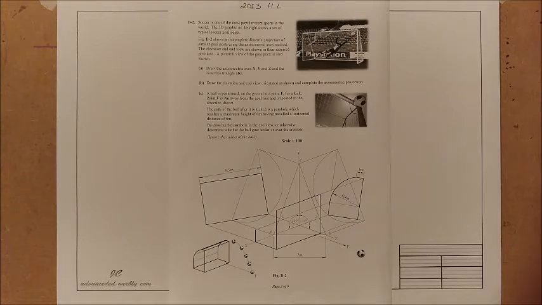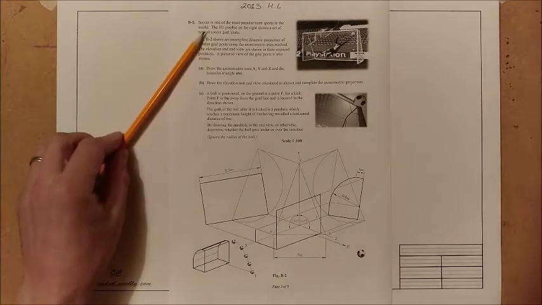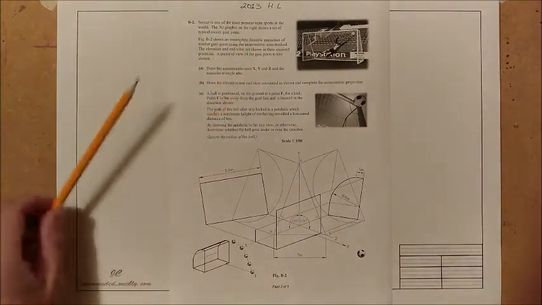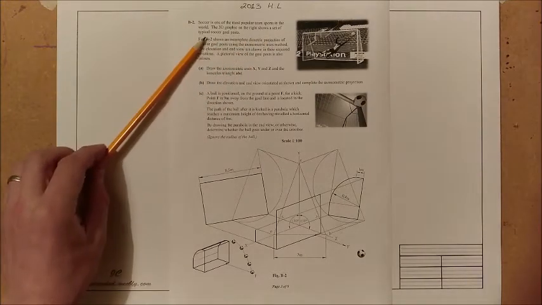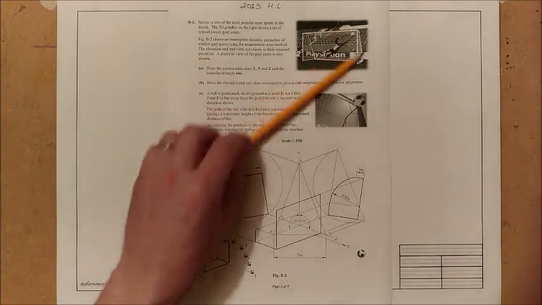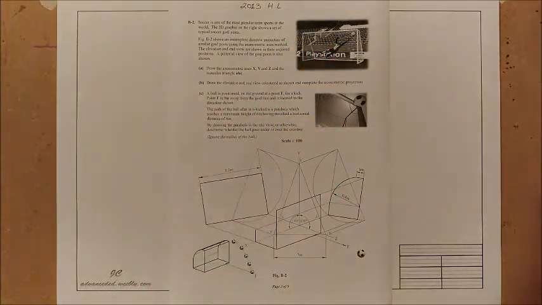Now, in this particular year, question B2 was the axonometric projections exercise. Let me talk you through the question first, and then we'll get started on parts A, B, and C. Soccer is one of the most popular team sports in the world. The 3D graphic on the right shows a set of typical soccer goals. So the graphic here shows your set of typical goals.